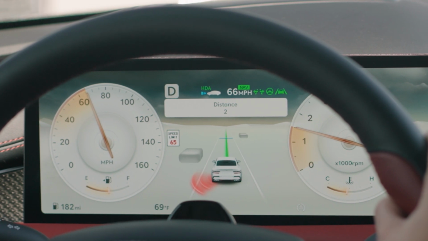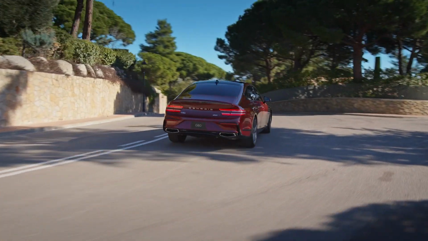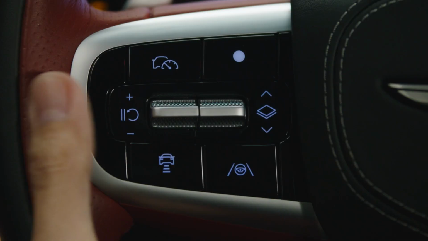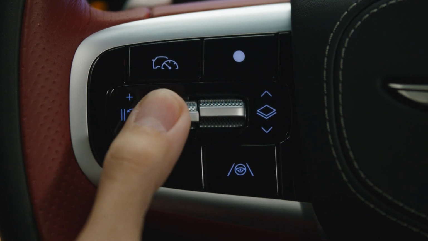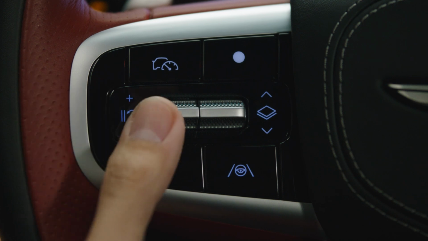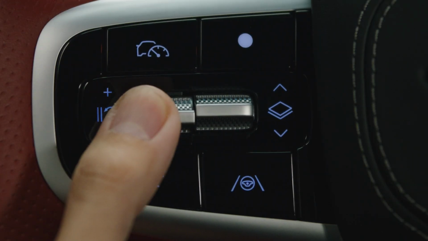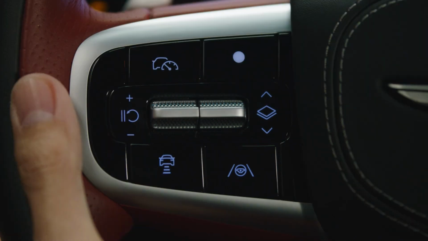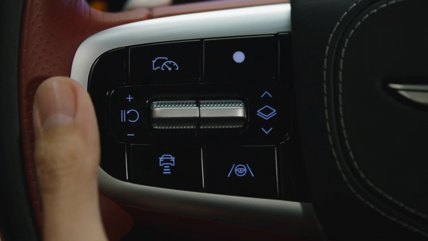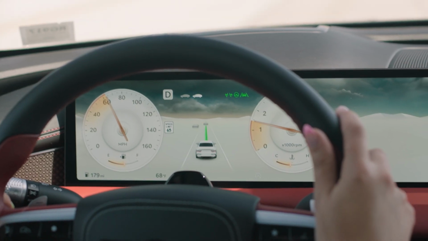To change the speed of Smart Cruise Control or Highway Driving Assist, press this switch up or down immediately to alter by 1 mile per hour. Pressing and holding the switch either up or down alters speed in 5 mile per hour increments instead. Pressing the switch can also pause and resume Smart Cruise Control or Highway Driving Assist.